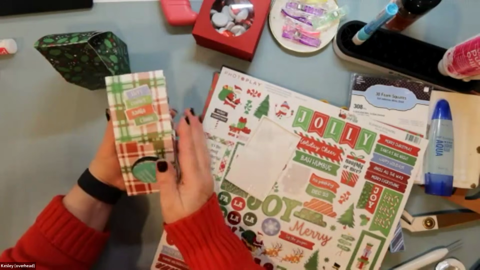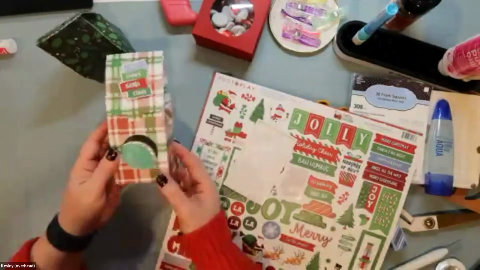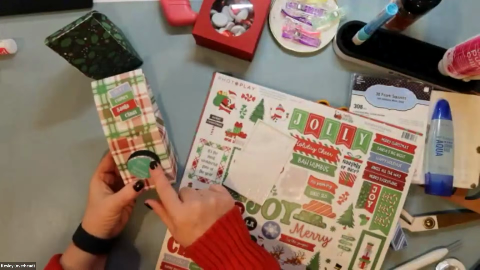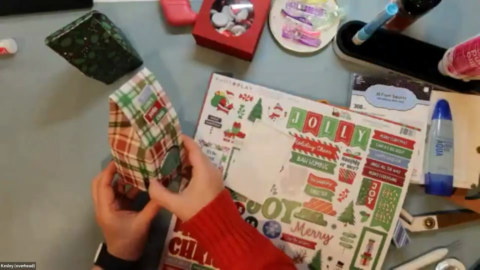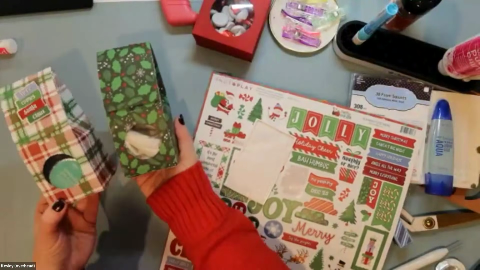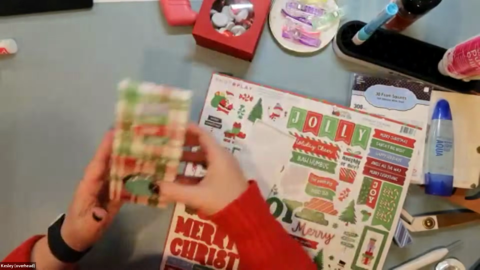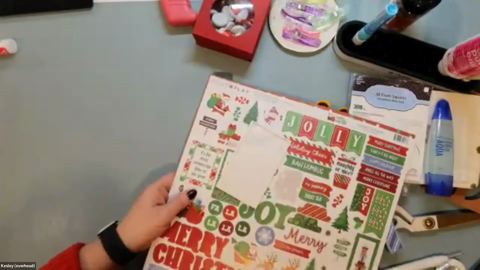But there we go. There's a cute little package with our bath salts in there, our steamers. You can even just put bath salts in here. A muffin would fit in here, a little cupcake would fit in here, bath bombs, all kinds of cute things. So that's how we can do that pattern design with that.